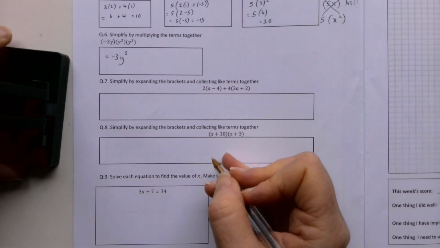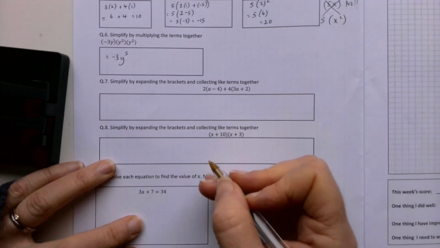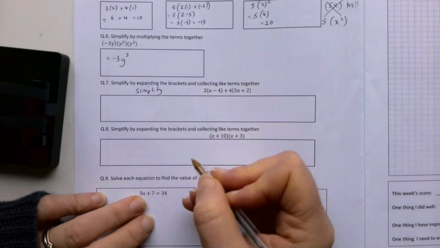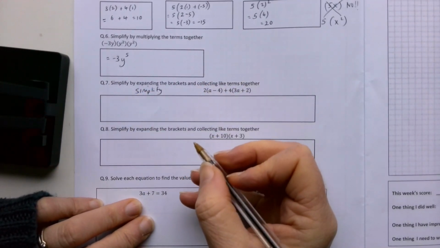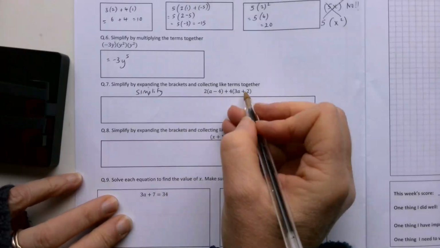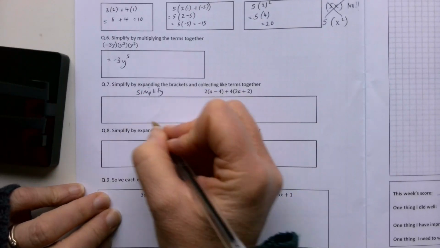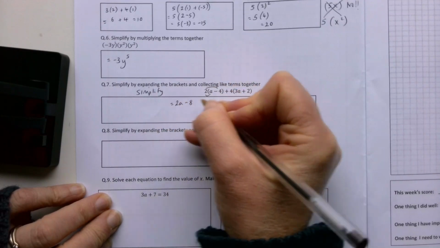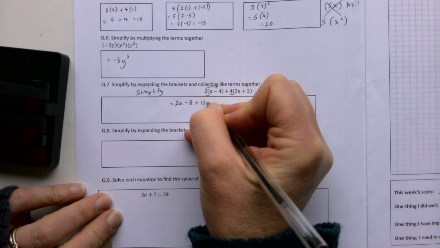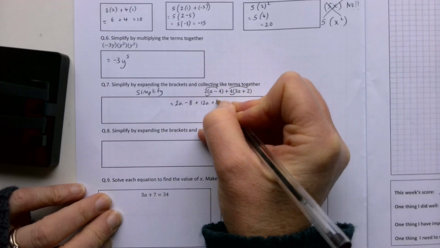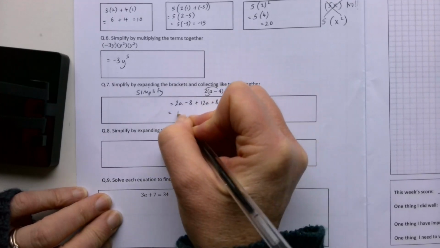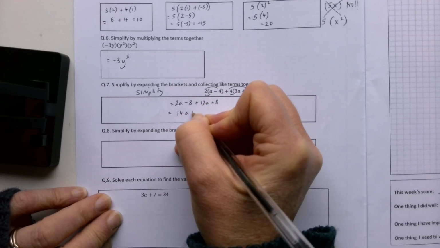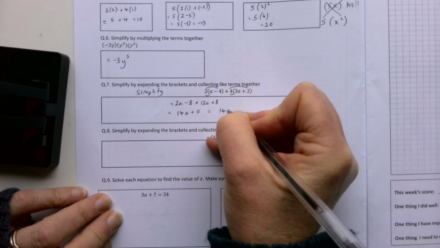Simplify by expanding the brackets and collecting the like terms together. That might just say simplify in future. It might not say by expanding the brackets and collecting like terms together. So just get used to it. When you see brackets, you need to multiply out. So 2 by a is 2a. 2 by minus 4 is minus 8. 4 by 3a is 12a. 4 by 2 is 8. So I've got 2a plus 12a is 14a, minus a plus 8, minus 8 plus 8 is 0. And I don't have to write that in, of course, so it's just 14a.